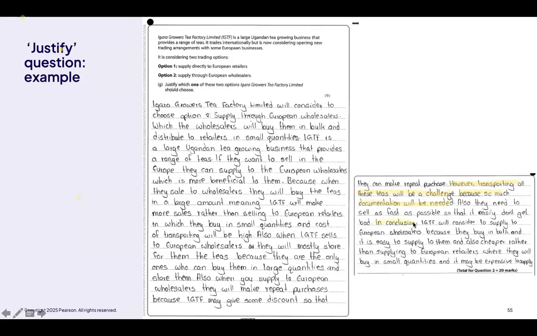In conclusion, because it's supply European wholesalers because they buy in bulk, it's easy to supply them, and also cheaper rather than supplying to European retailers where they buy in small quantities. Okay. Yeah, this is the benefit of wholesalers. It's the selling in bulk. So this is quite a nice point. This doesn't feel, however, like full marks.